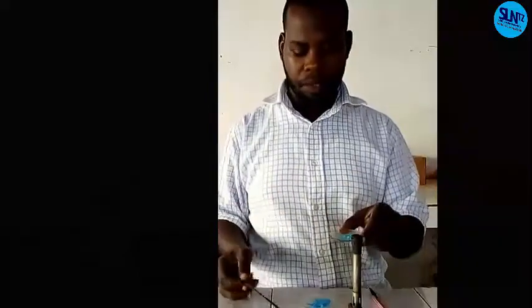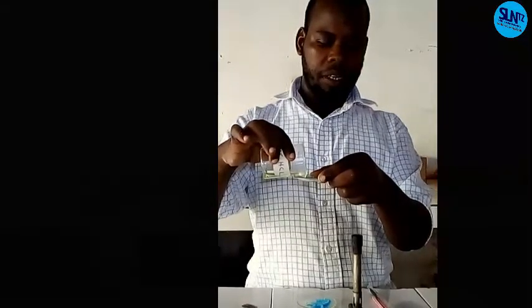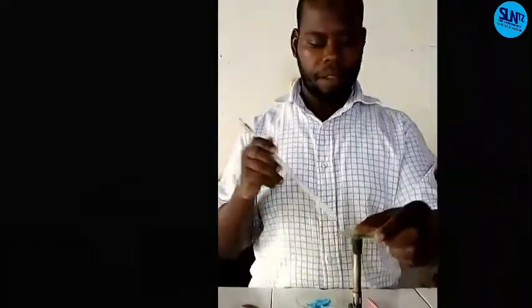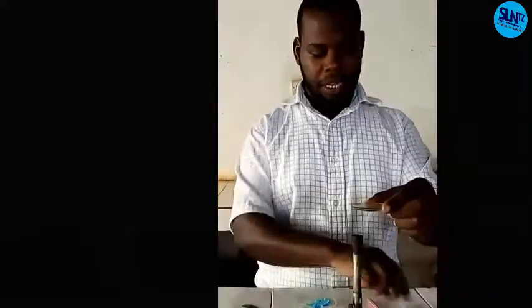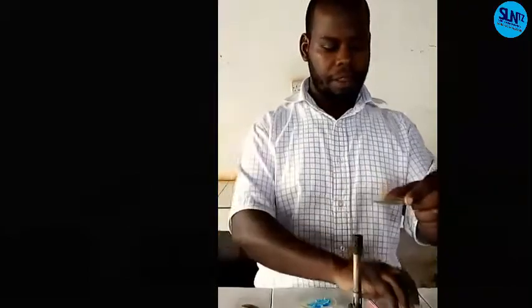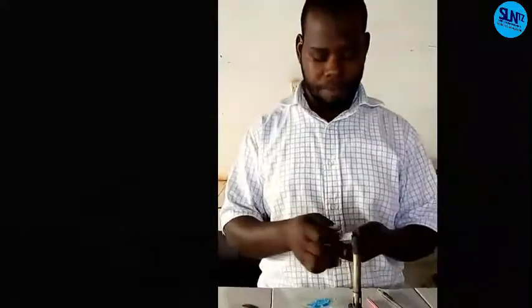and then you put a little amount of concentrated sulphuric acid, and then you see the mixture. You can mix it with your concentrated sulphuric acid. And then after that, you're going to switch on your burner to allow the flame.